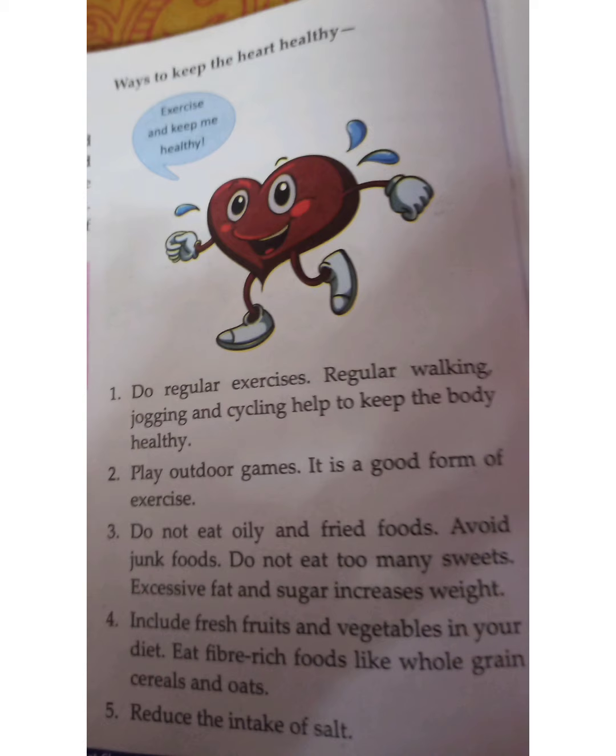Avoid junk foods. Do not eat too many sweets. Excessive fats and sugar increase weight. Fourth one, include fresh fruits and vegetables in your diet. Eat fiber-rich foods like whole grain, cereals and oats. Fifth one, reduce the intake of salt. So these are the ways to keep the heart healthy.